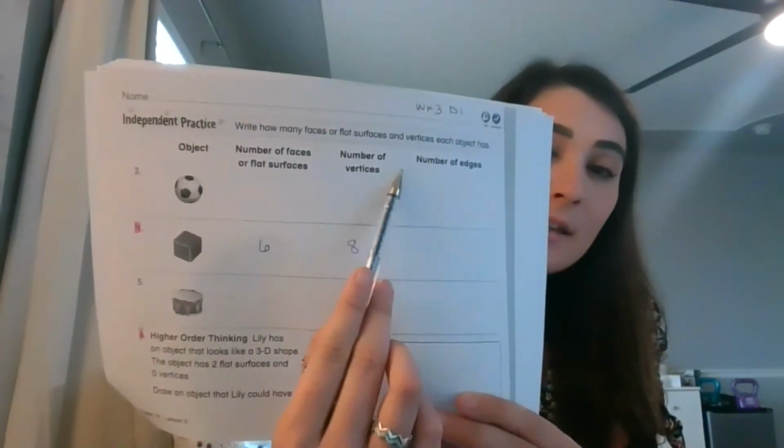Now it says number of edges. So remember, let me take off this marker. Edges are the lines that make up the shape.